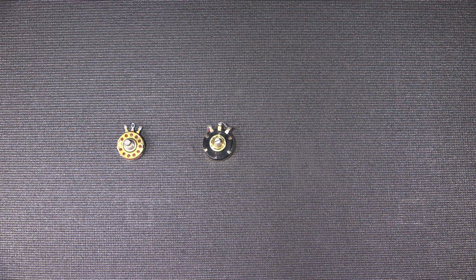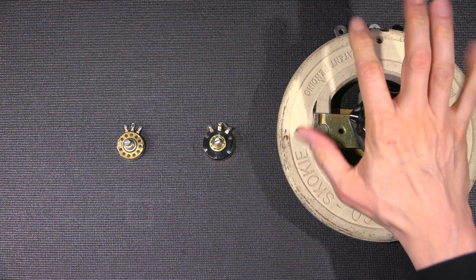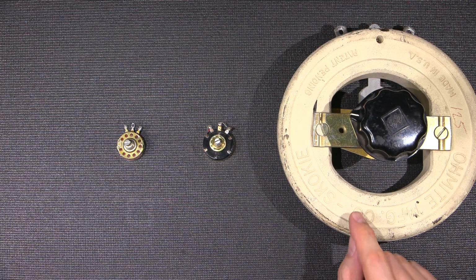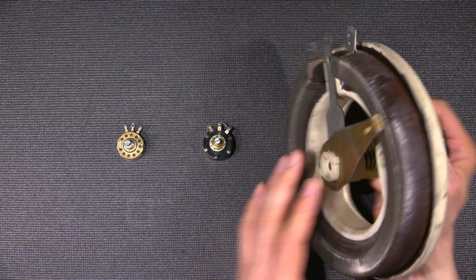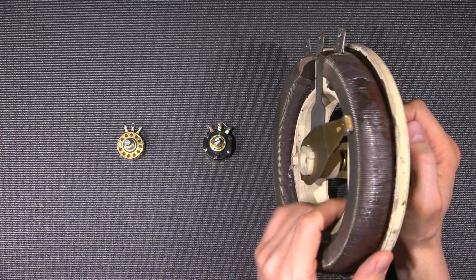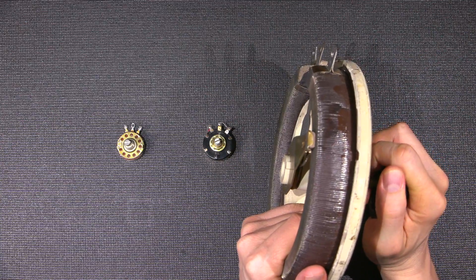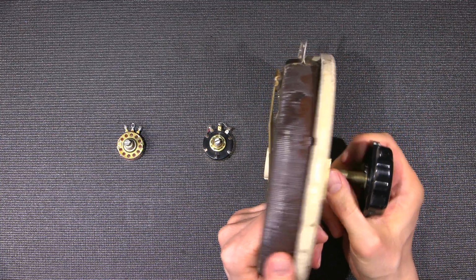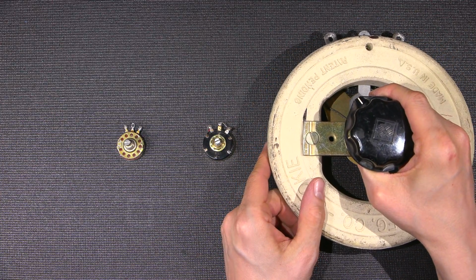Whether you're repairing a piece of equipment or designing a new piece of equipment, choosing the correct VR or variable resistor or potentiometer for the job is very important, especially when you're trying to control some current. This is a really large wire-wound VR with a wiper on the back that has a carbon brush. This would definitely not be suited for RF purpose.